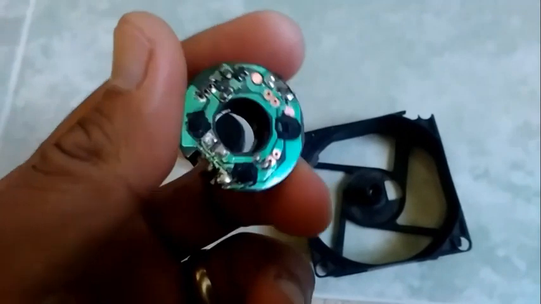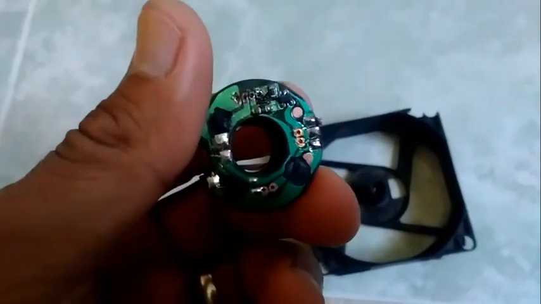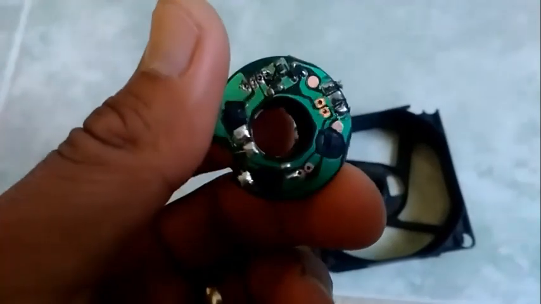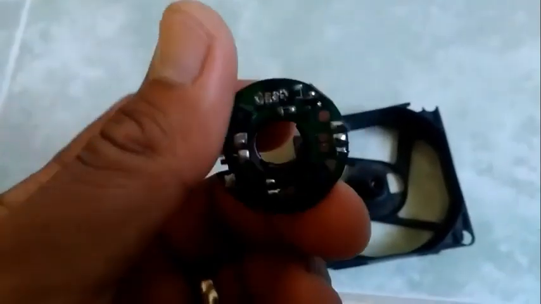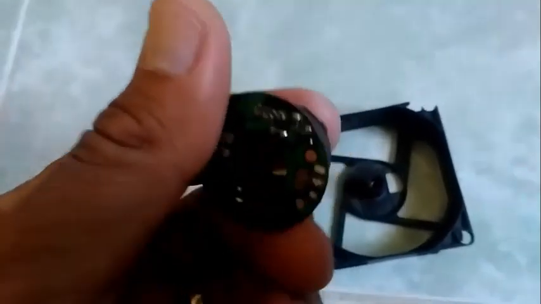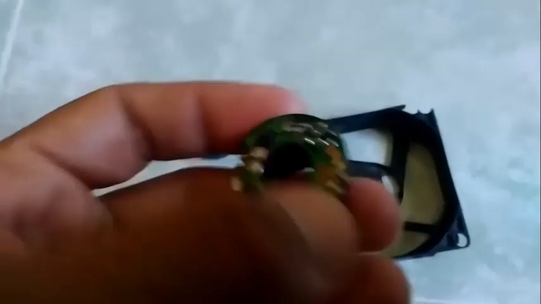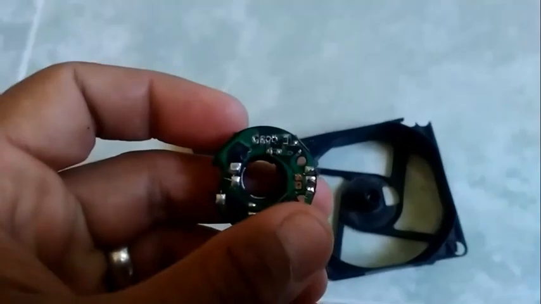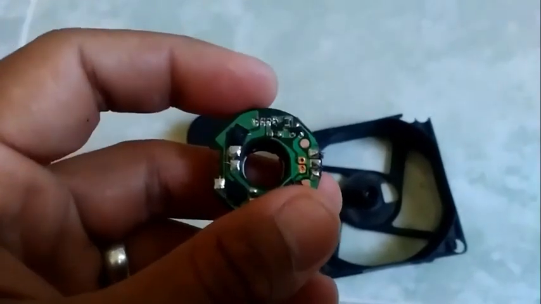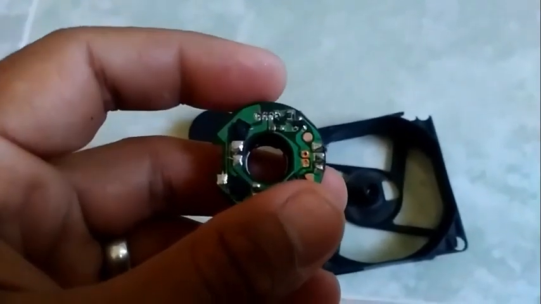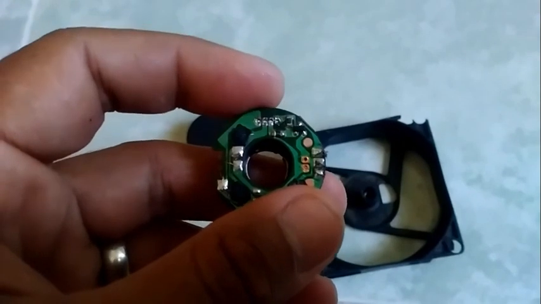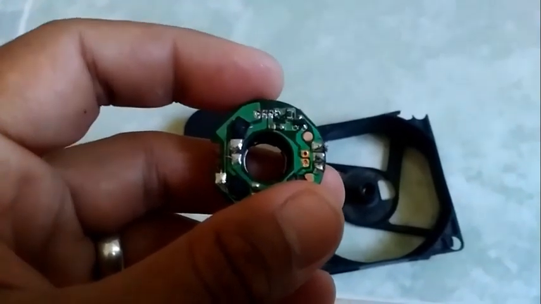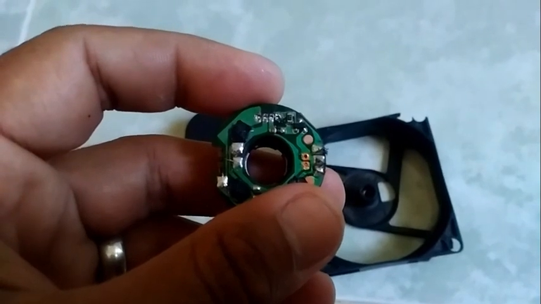But actually, what is the main configuration or modification I've made to this PC fan wind turbine? The main one is that I've removed the IC from here. As you can see, there was a 4-pin IC right here, which is the electronic commutator, the electronic commutator that makes this fan a brushless DC motor.